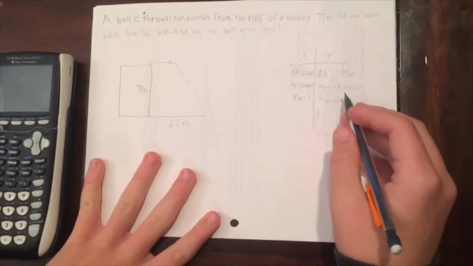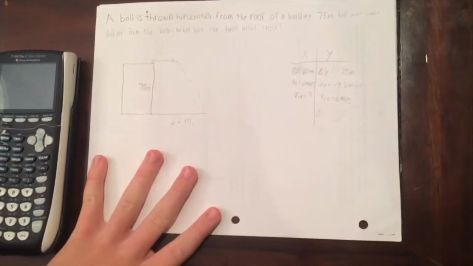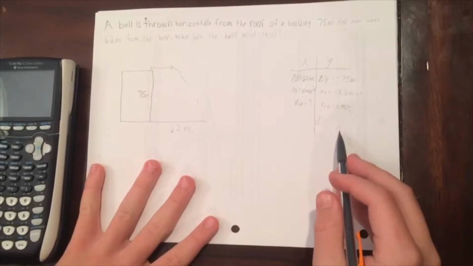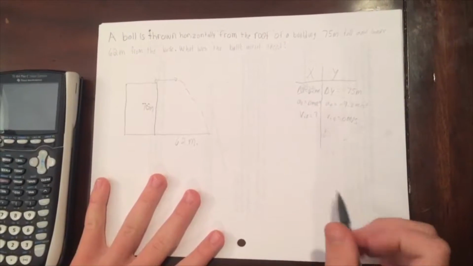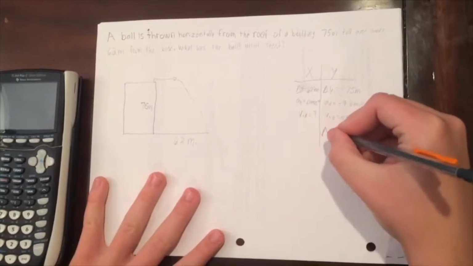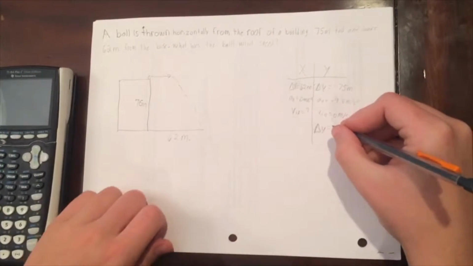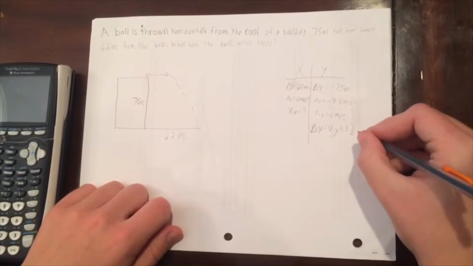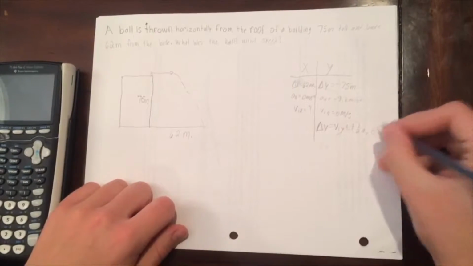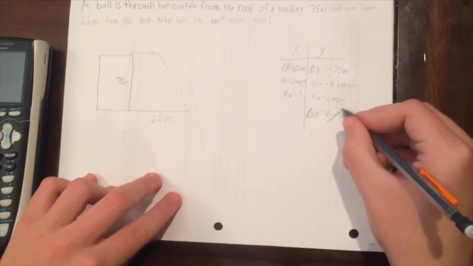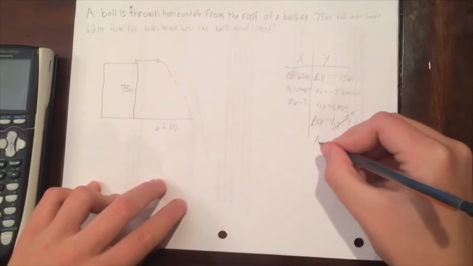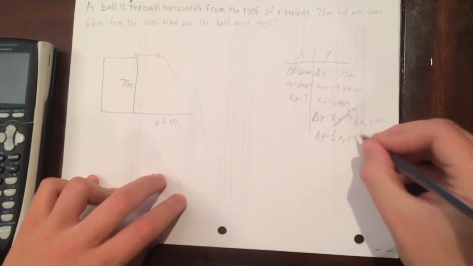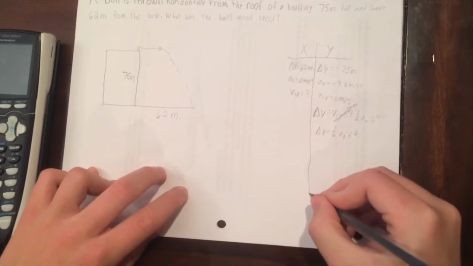So after we have all our knowns and what we're looking for written down, all we have to do now is solve using algebra. First we're going to use the y values because we have more of those, and we need to be able to solve for time. So we're going to use the equation delta y equals Viy t plus 1/2 ay t squared. In this, the Viy t will cancel because it's 0, and we get left with delta y equals 1/2 ay t squared.